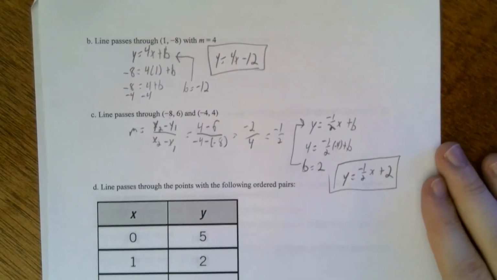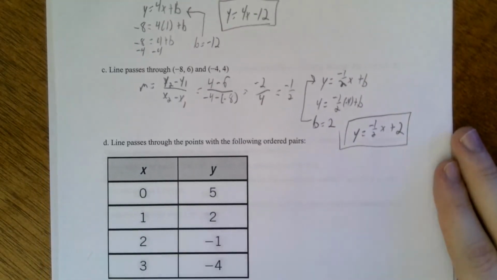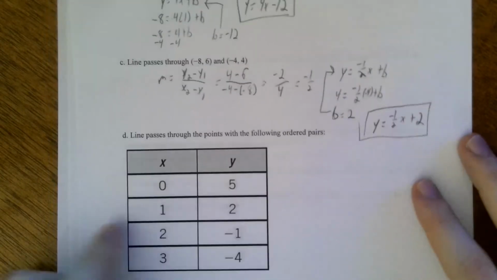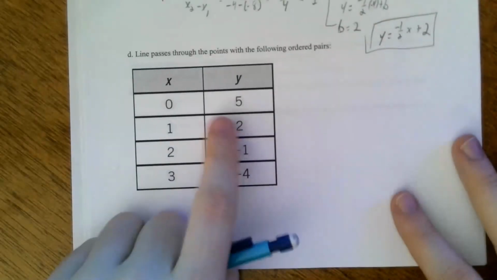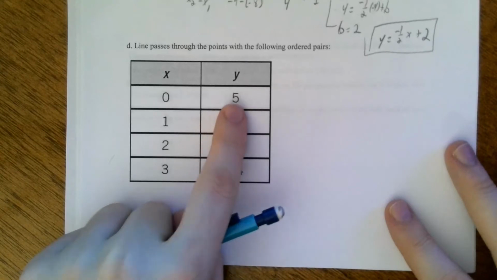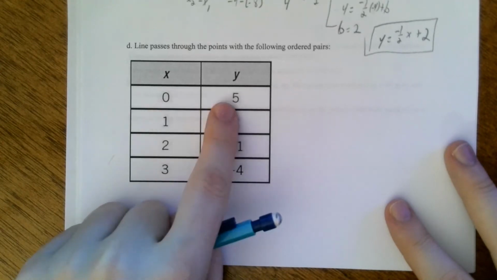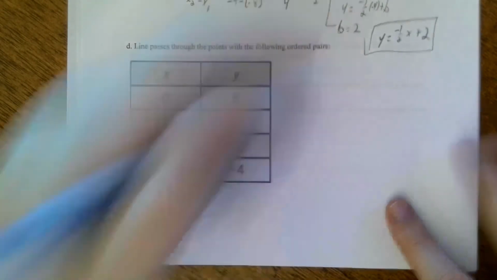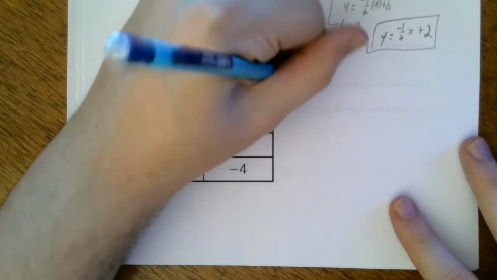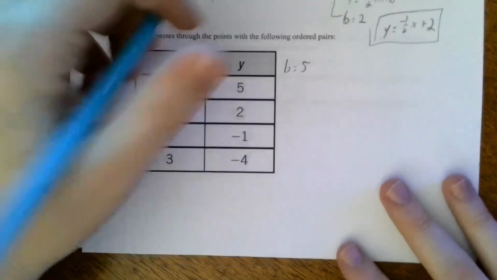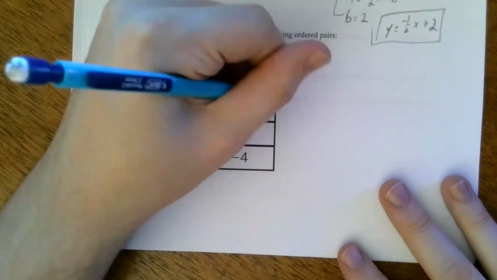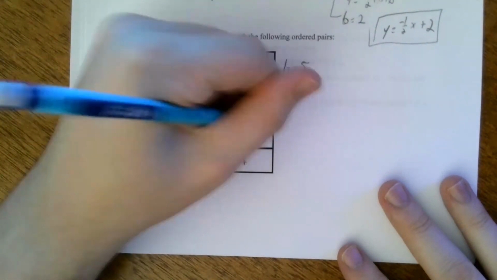Alright, so what if I have something like this? What if I have a table? Well, this one's pretty easy, right? So we know what our y-intercept is. It's 5, because we have 0, 5, if we look at these as ordered pairs. So I know b equals 5. And my slope is just how much I'm changing each time. So I'm changing by negative 3 each time, right?